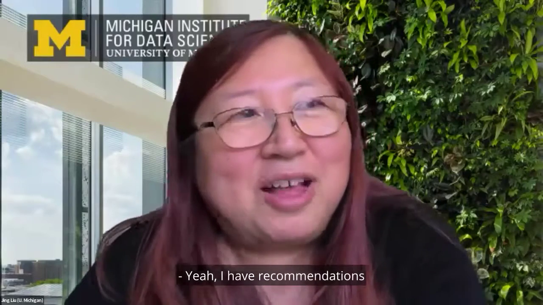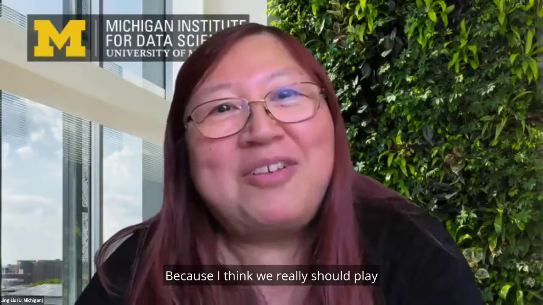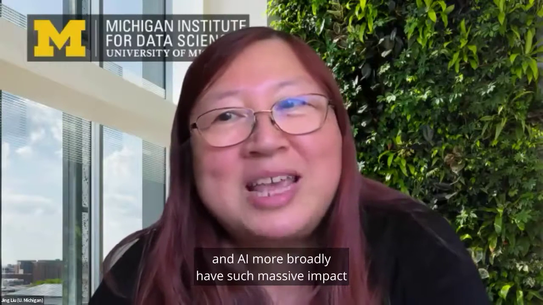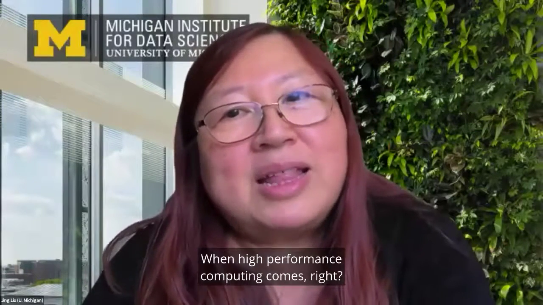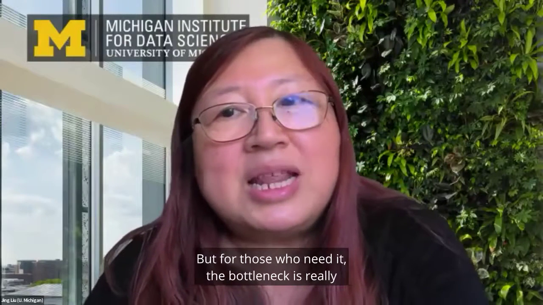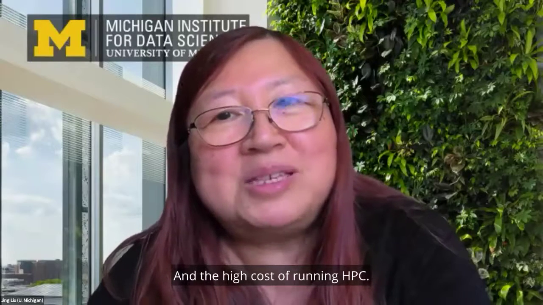Yeah, I have recommendations for other universities and research organizations, but also for University of Michigan and also for my own institute. Because I think we really should play a very different role for generative AI than for previous technologies, exactly because generative AI and AI more broadly have such massive impact and have very different characteristics. For example, when high performance computing comes, not every researcher needs it, okay? But for those who need it, the bottleneck is really how big the operation is to make it available at an organization and the high cost of running HPC. So a university would focus on setting up an HPC facility and finding resources for the small percentage of their researchers who will use it.